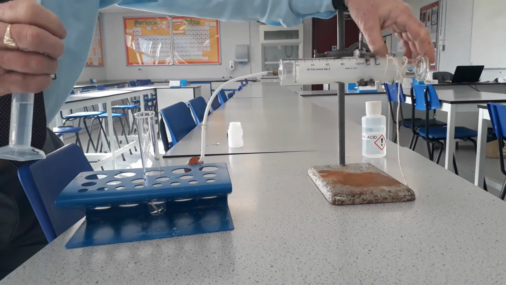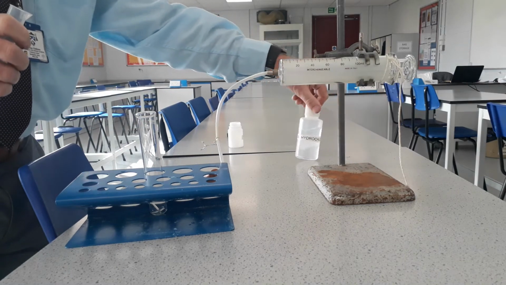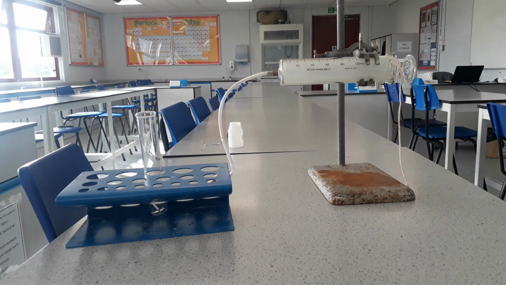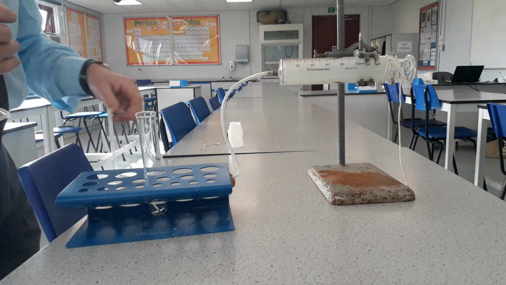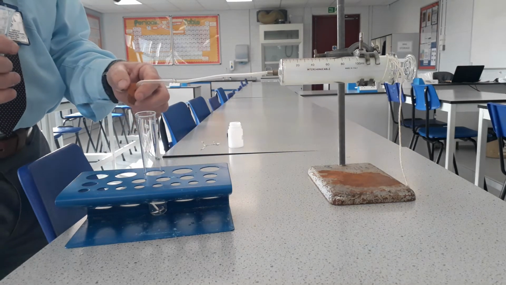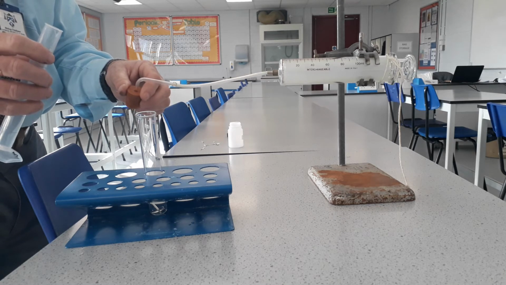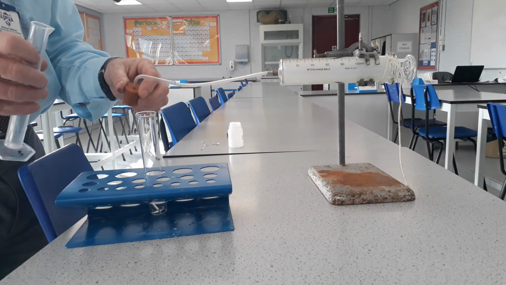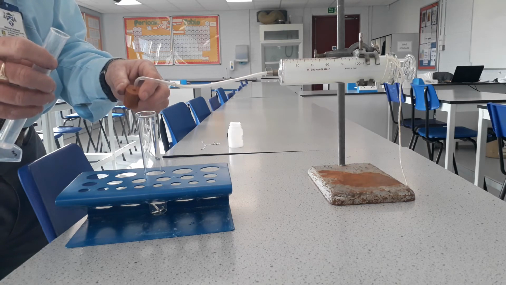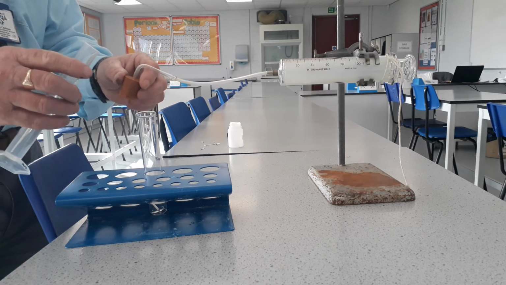Okay, so we now have a gas syringe instead of the upturned measuring cylinder. We tend to use this because it provides more accurate results. For the GCSE, you will need to know that. In the boiling tube, we have put 2 pieces of magnesium that are the same size, and this is one of our control variables, so we will need to keep that the same throughout the experiment. We've measured out 10 millilitres of acid, and this has the concentration of 2 molar. We're going to add the acid and put the bung in and start the stopwatch.